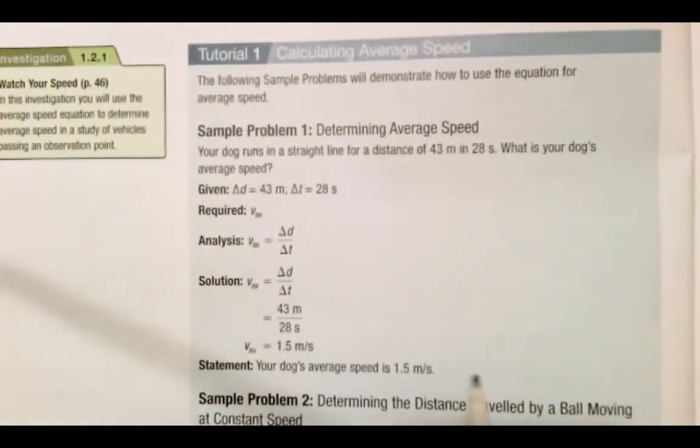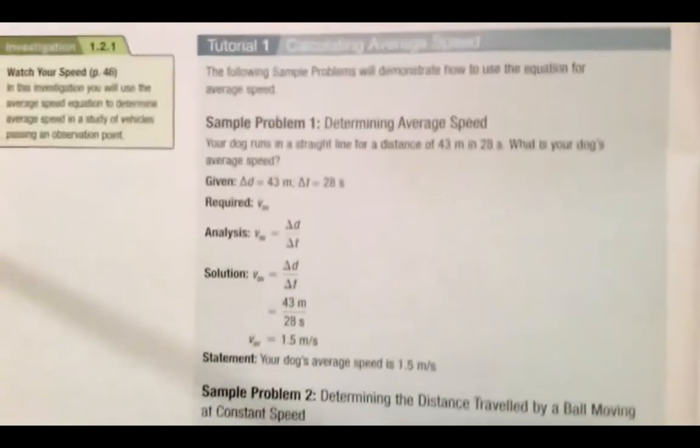It's speed, so there's no direction here. If there was a direction, you're talking velocity. So it's very important. And we'll get to that example in a second.